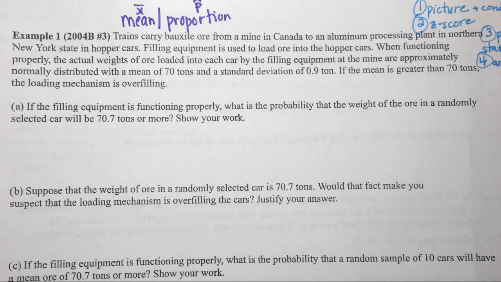First thing first, I want to figure out our n. What is our sample size on part A? I just wondered that. What is our sample size? The filling equipment. It tells you in the problem.